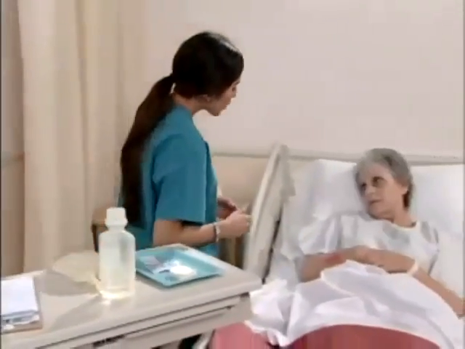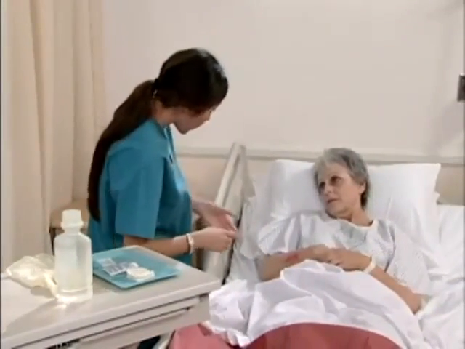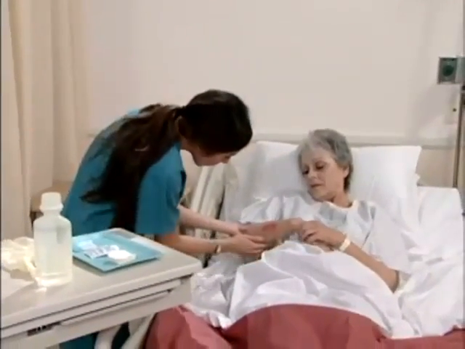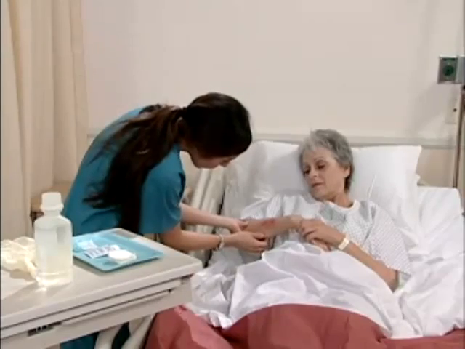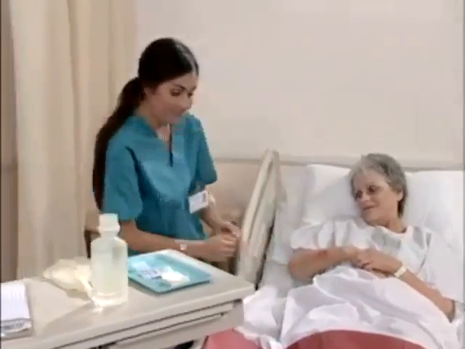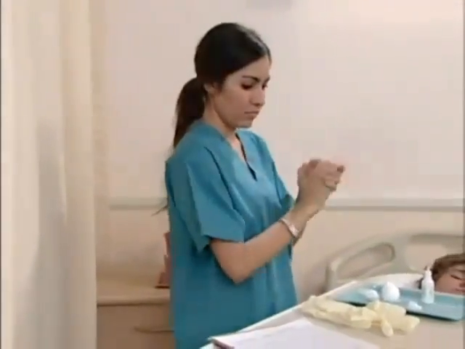Okay, so the doctor prescribed some medication to take care of your arm. Can I see that? Okay, I'll clean it up and I'll put some medication on it. Okay? Provide patient privacy, perform hand hygiene, and don gloves.